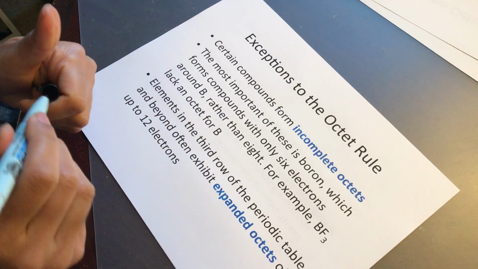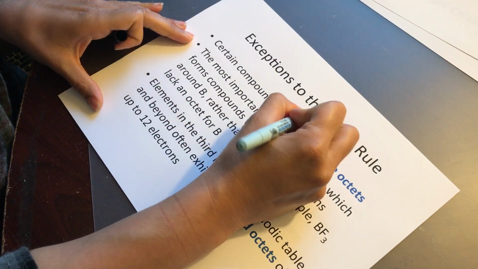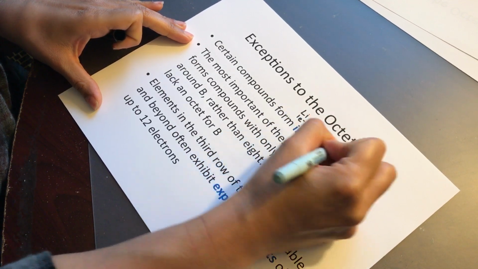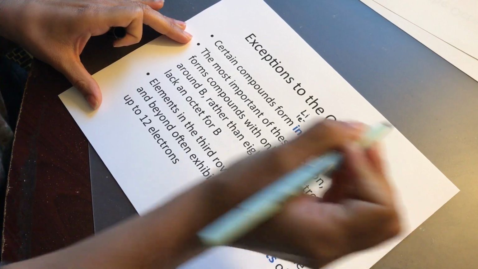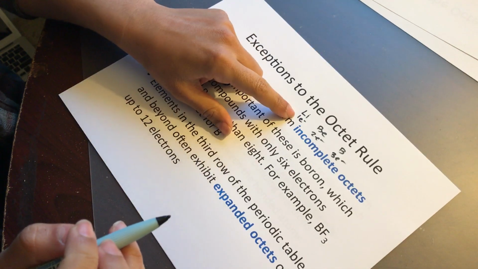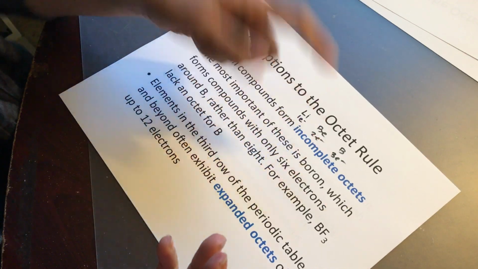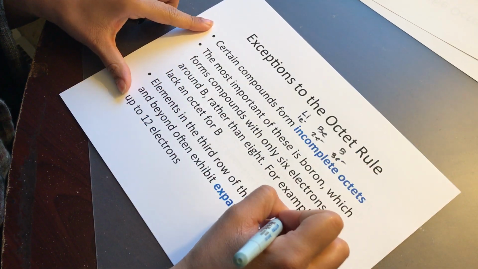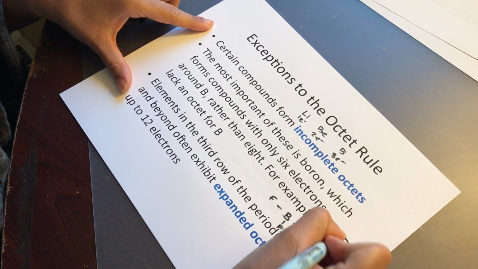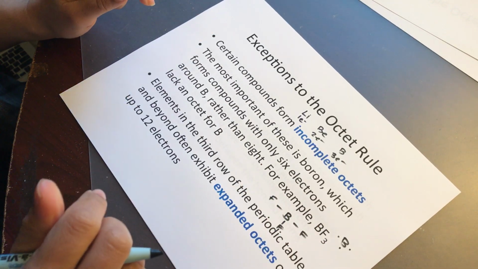Incomplete octets is when you have less than 8, which would be in period 2: lithium, which only has 1 electron in its valence shell, beryllium, which has 2, and then boron, which has 3. Now, the reason that you can't have any more than 8 is because if you only have 1 electron, you make 1 bond, you don't have any other electrons to have more. 2, 3, etc. For BF3, boron has 3 valence electrons, 1, 2, 3. It can only have 6 sharing, no more than that.